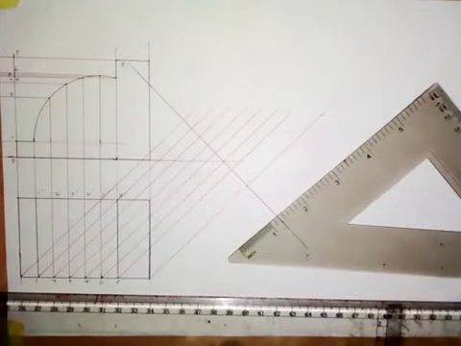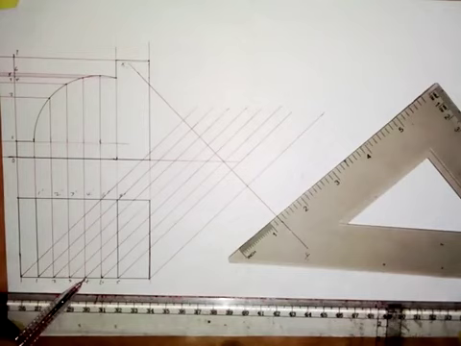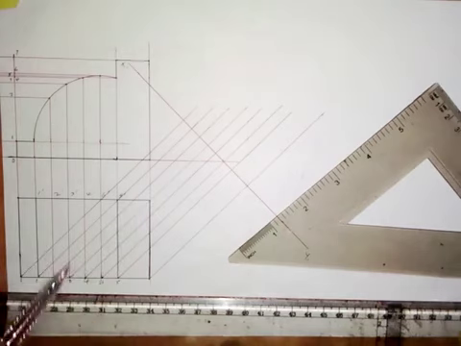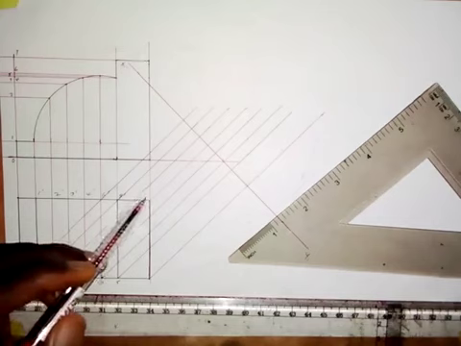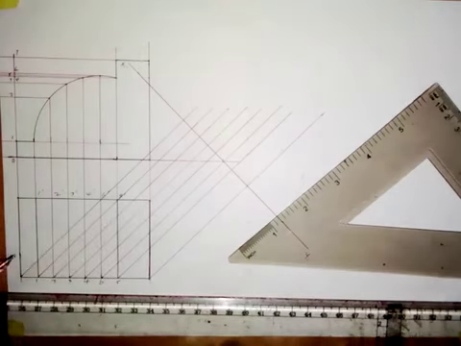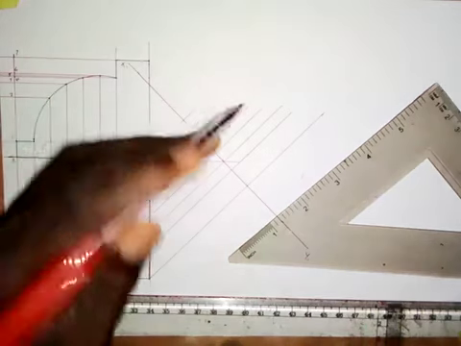Alright, so I need to repeat the same thing up here, but I want us to take note of something. When I drew a line from this point 4, it passed through this point on the plan, so I don't have to repeat the line for this one. This line will serve for this point and this point here, point 3 and this point here, so that one is okay. And then for 1, when I drew a line from this point, it passed through 5 prime here, so it's okay.